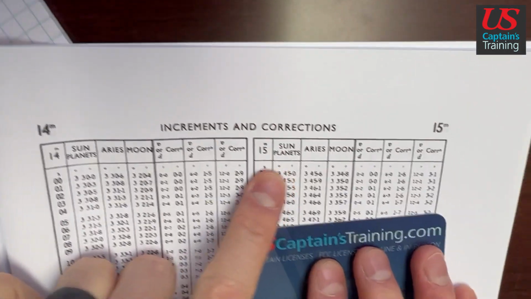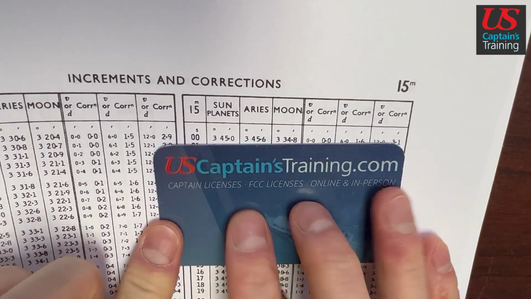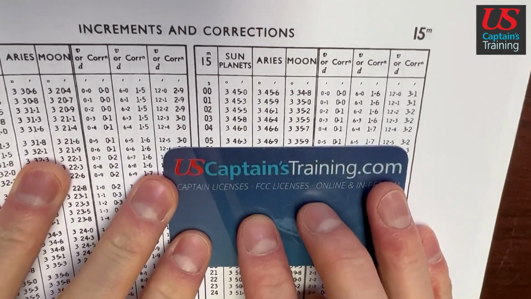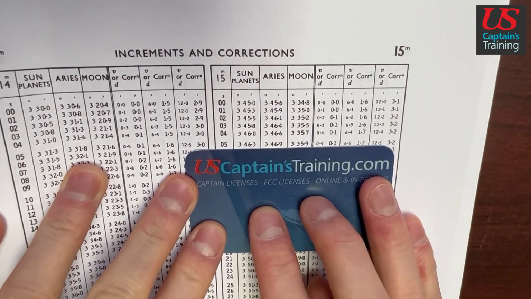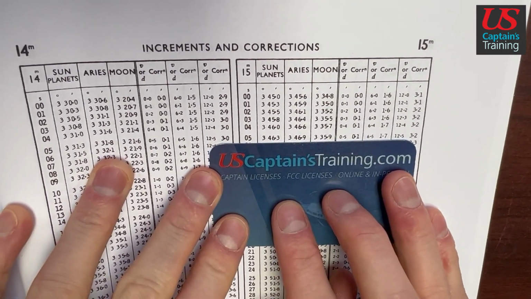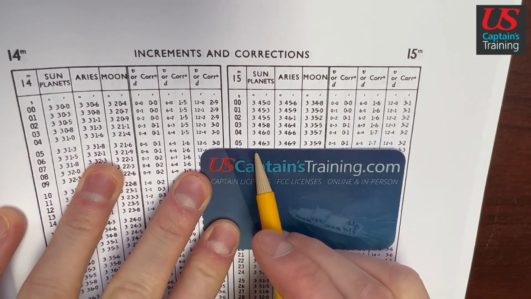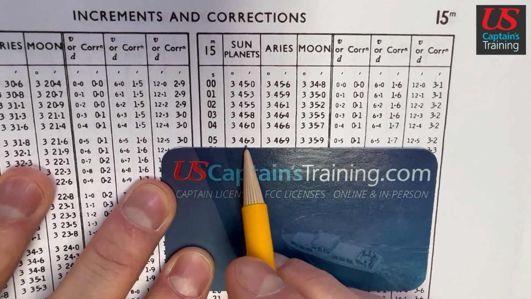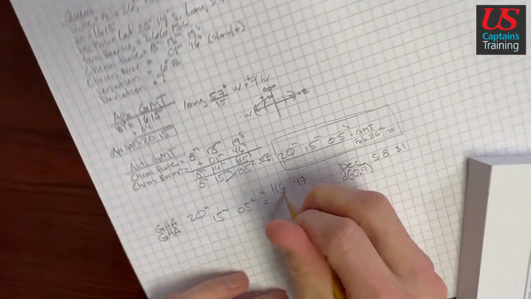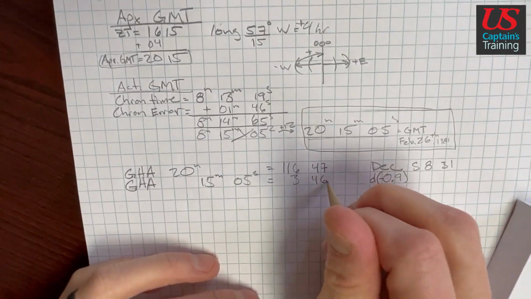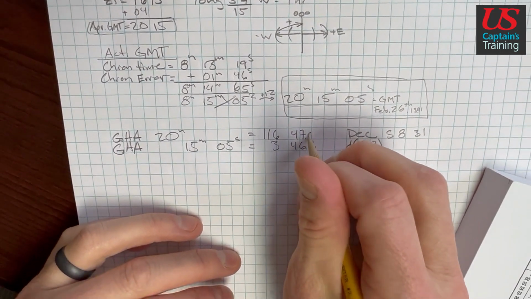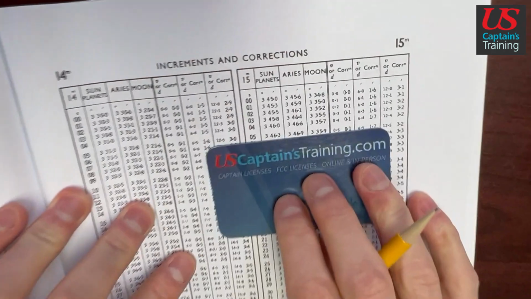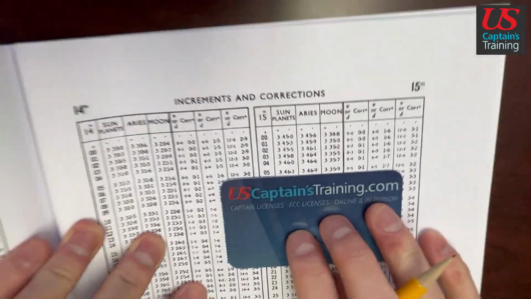So here's the sun column, and here's 15 minutes, and then 5 seconds. 15, 5. So 3 degrees, 46.3. Let's make sure. 3 degrees 46.3. That is what we have.